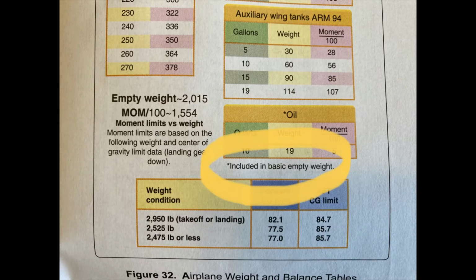So another thing to note is that even though the oil has its own spot on the chart here, you can see that the asterisk says that it's included in the basic empty weight. So it's already been included. Most aircraft certified after 1978 include the full capacity of the engine oil in this number as well, but it's worth taking a look at your plane's POH just to make sure.